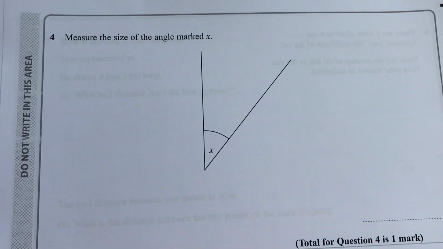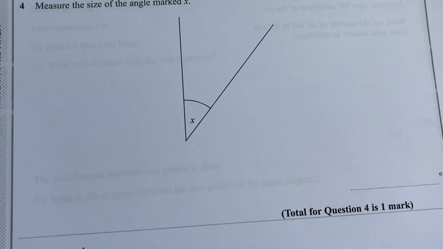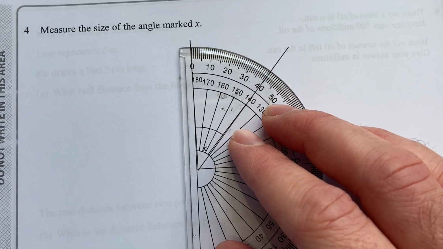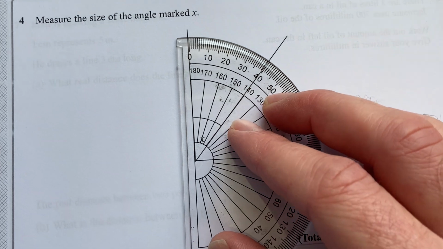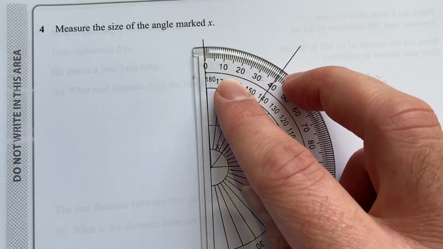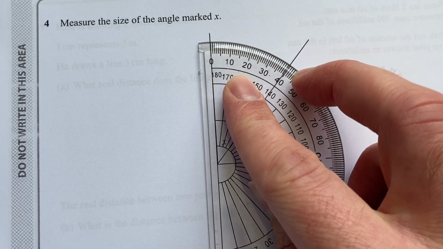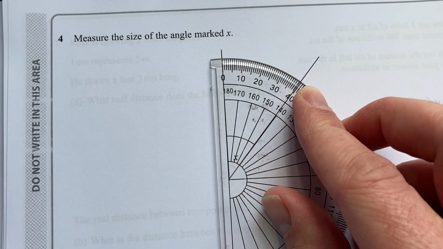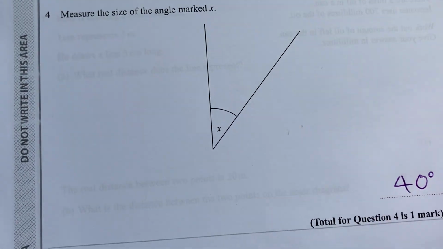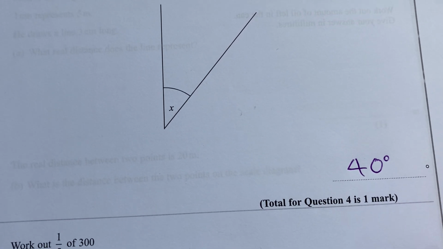Question 4, we have to measure the size of the angle marked X. Use your protractor, line it up on one of the flat lines, make sure your 0 is there, and always read from 0. Often students don't know which side to read from. Always read from 0. So if my protractor is lined up correctly, I'm going to get 40 degrees. They usually give you a range around there, but only 1 or 2 degrees off that.